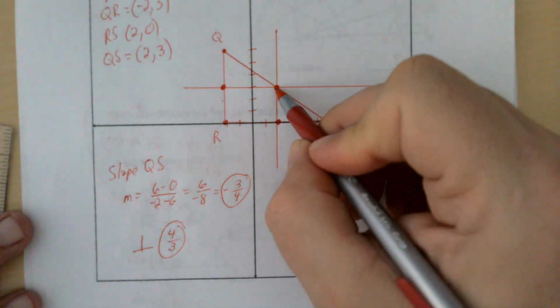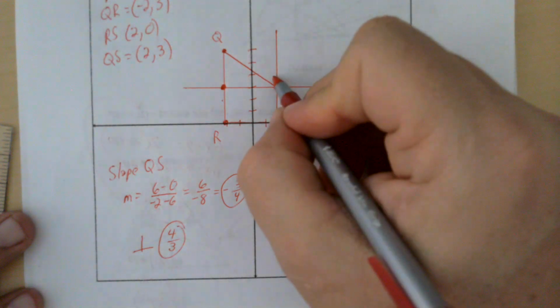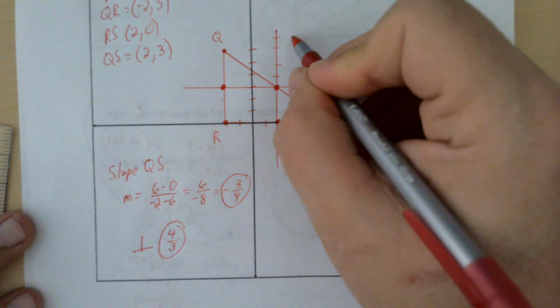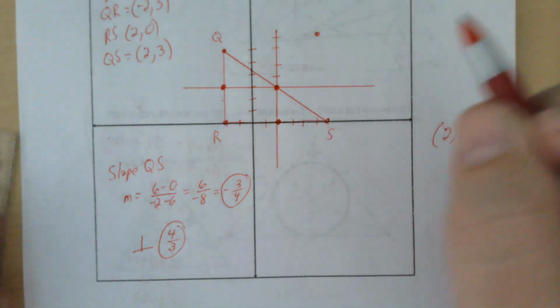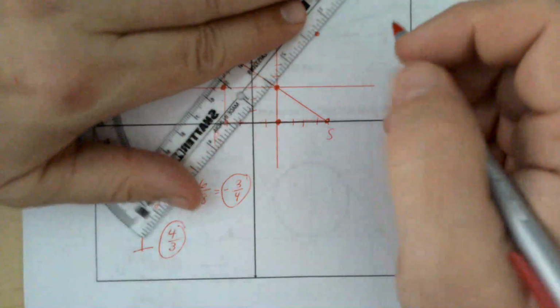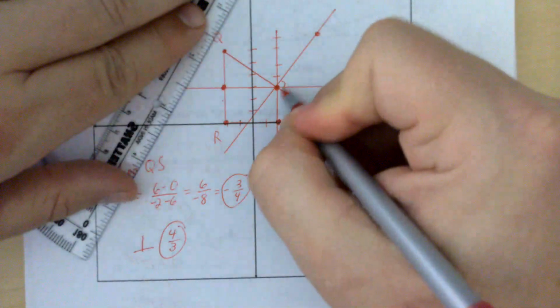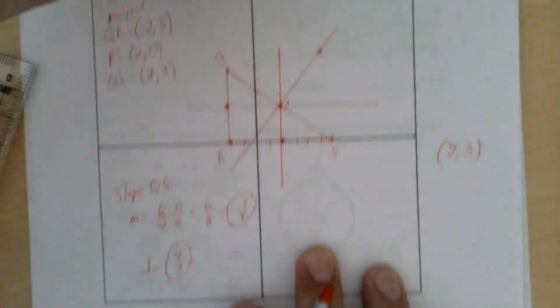I'm just going to start right here at the midpoint, and I'm going to count 1, 2, 3, 4 up, and I'm going to estimate 1, 2, 3. Put a dot right there. When I connect those, you're going to see this is a 90-degree angle. Okay, so that is how we find the circumcenter by hand.